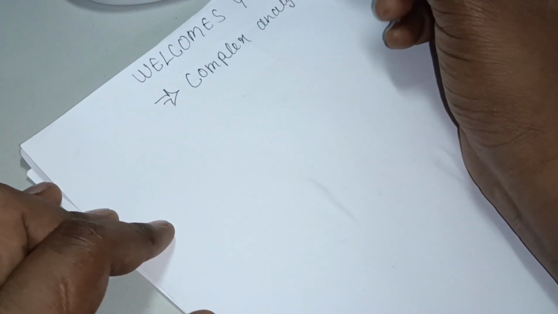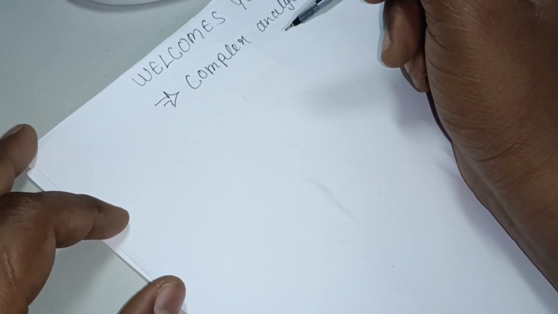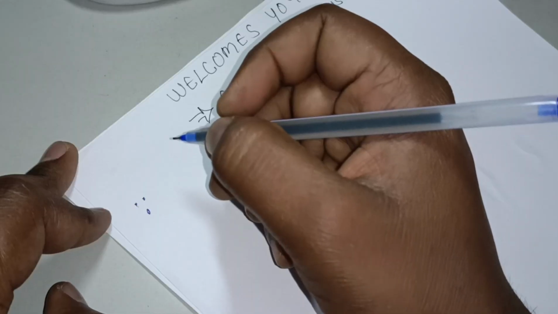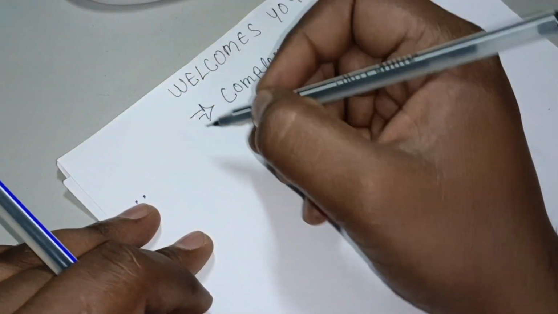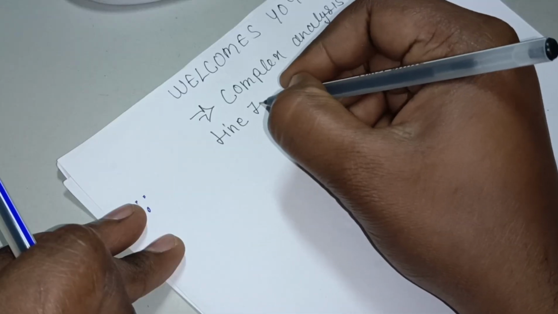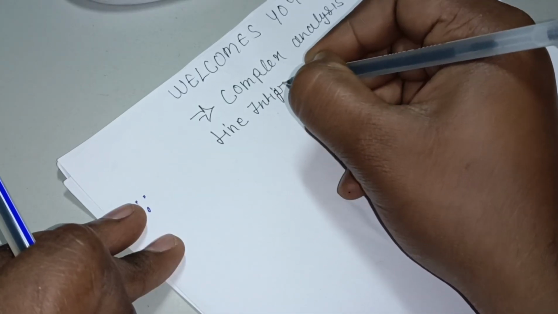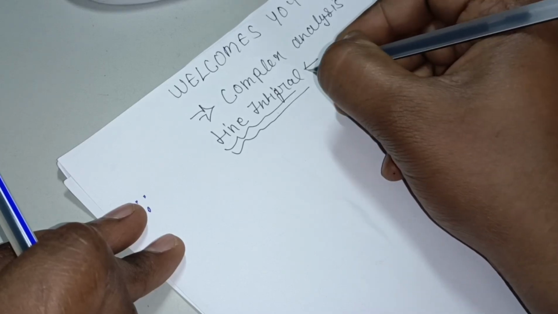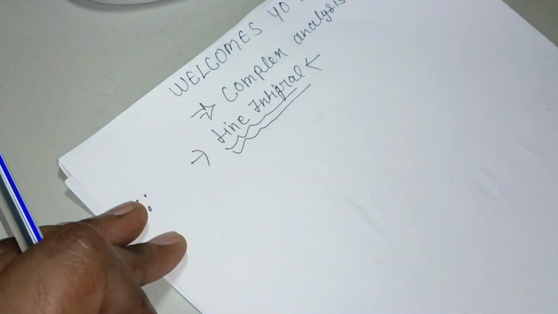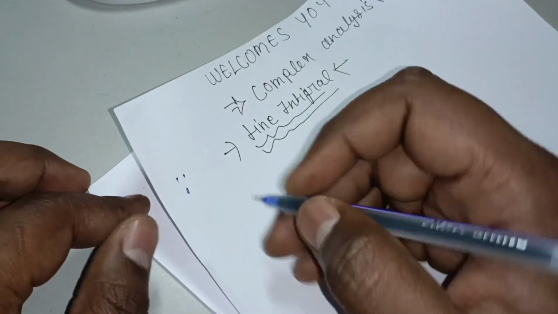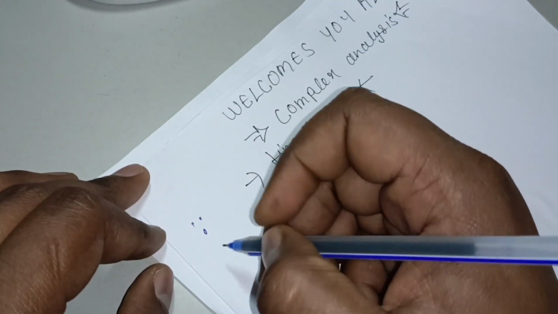I have told you basics of complex analysis, like firstly here we are doing line integral. Let me just recap it.